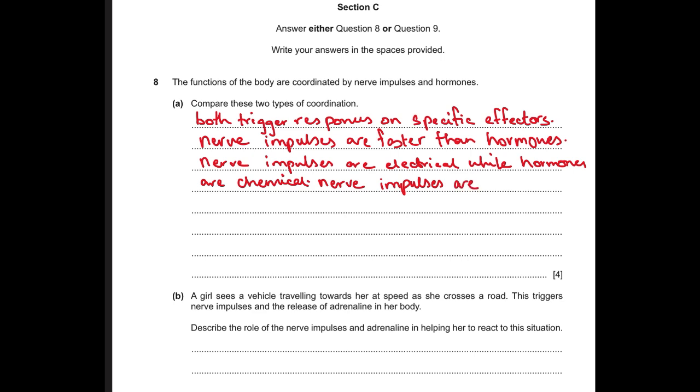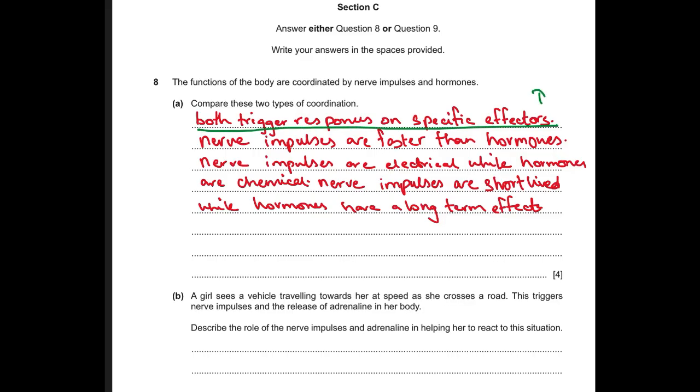Nerve impulses have a short-term effect, they are short-lived, while hormones have a long-term effect. 4 points for this question. 1 mark for similarity, and then 1 mark for 3 differences each.